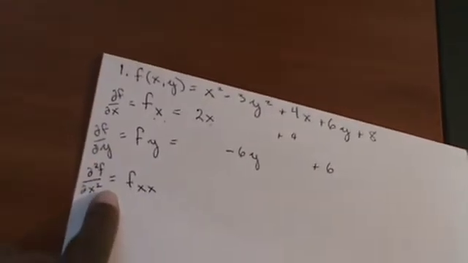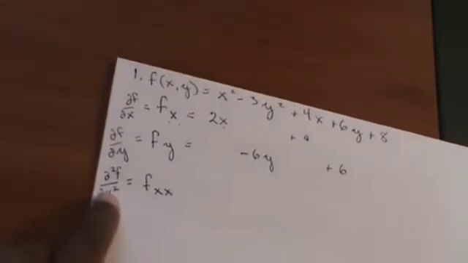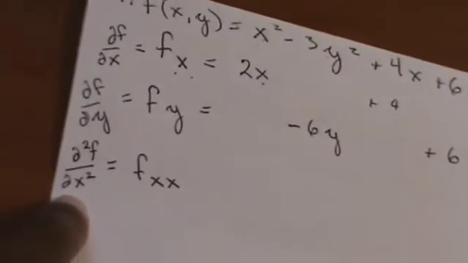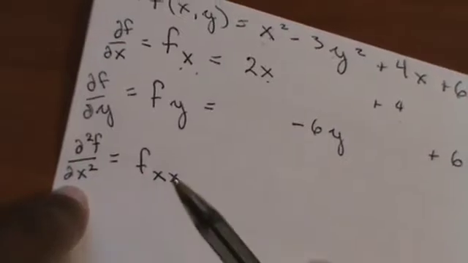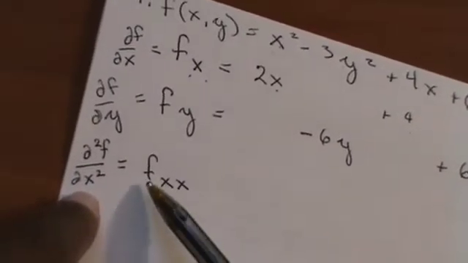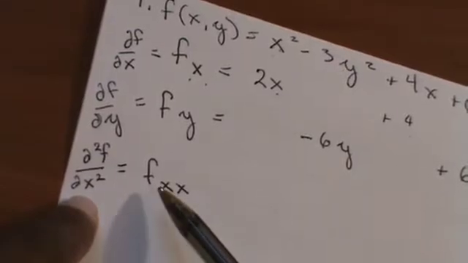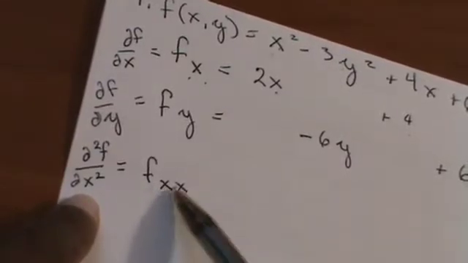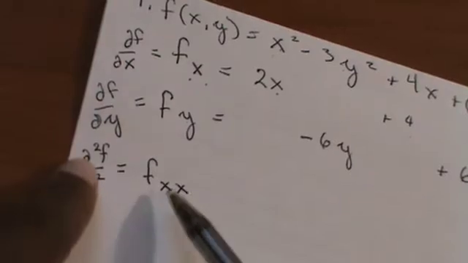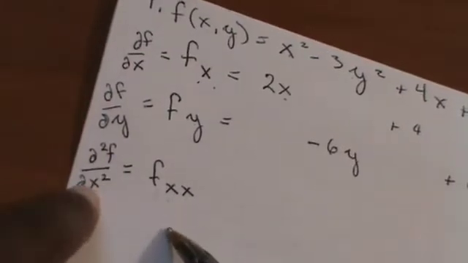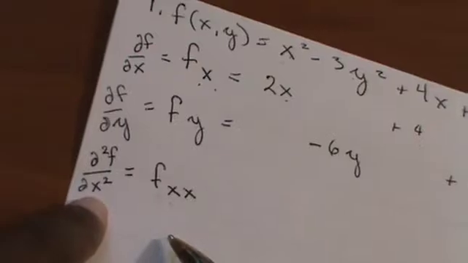All this is saying is that, let me zoom in on that, okay? You can find this notation in your book and also online. Just search for partial derivatives, second partial derivatives. They'll show you this notation. All you're trying to do is take two derivatives, paying attention to x twice. The top part says take two derivatives. The bottom part says each time you're paying attention to x.